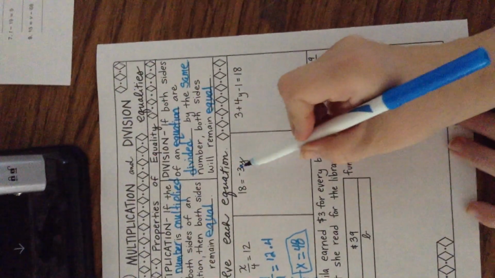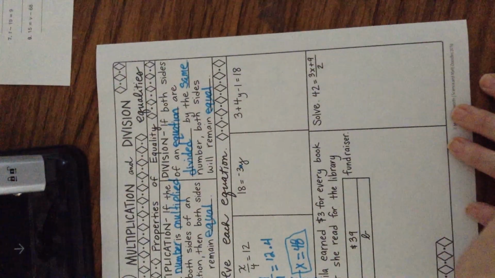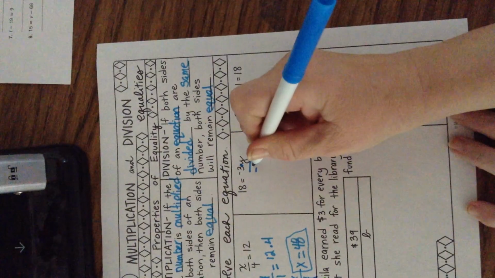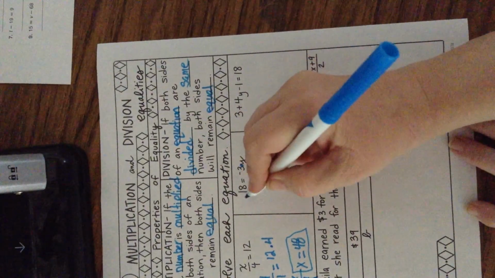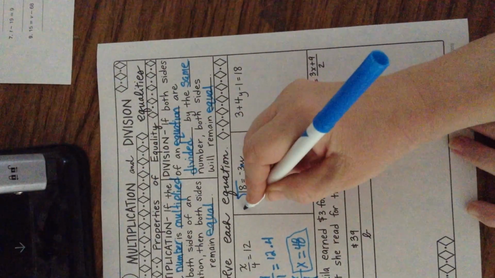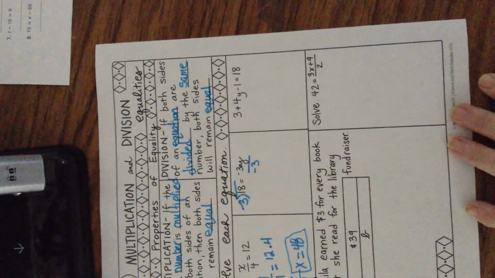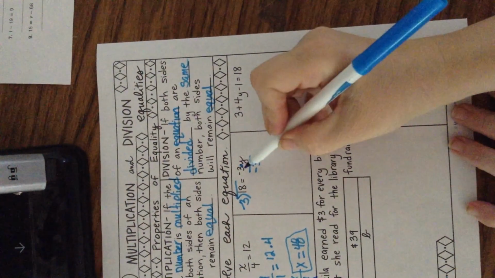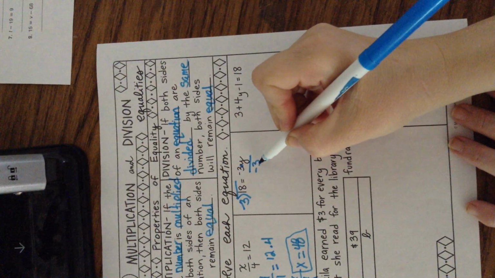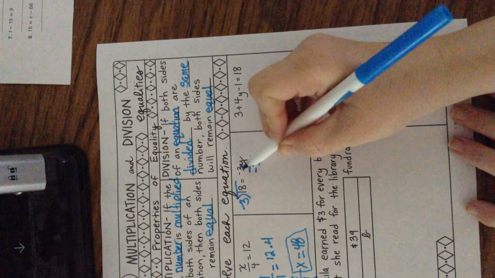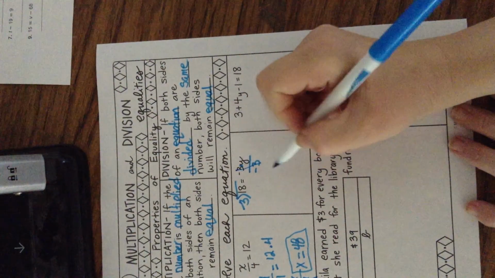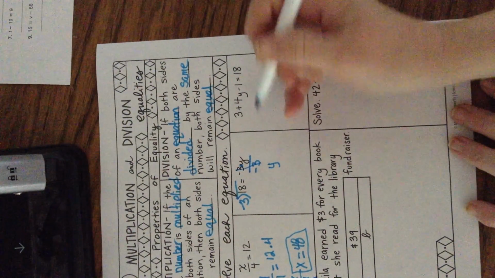So if I am multiplying by negative 3, I need to now divide by negative 3 and do 18 divided by negative 3. Look at all the different ways we can write divided by. So negative 3 divided by negative 3 gives me a positive 1. And 1 times y is just y.